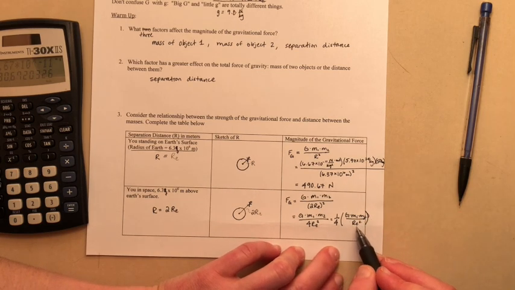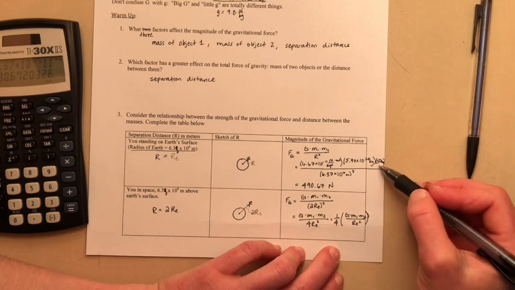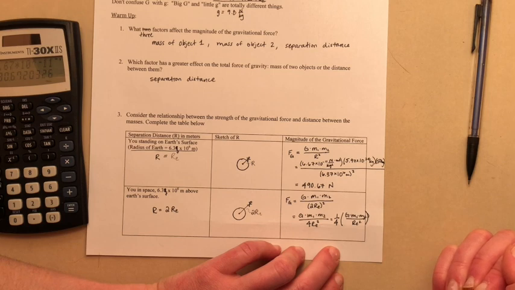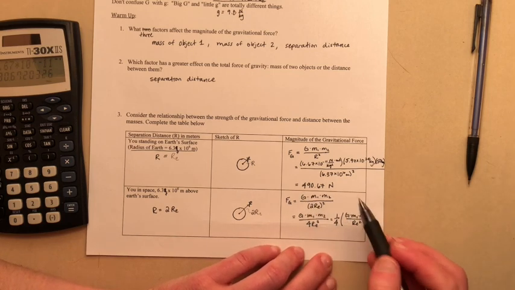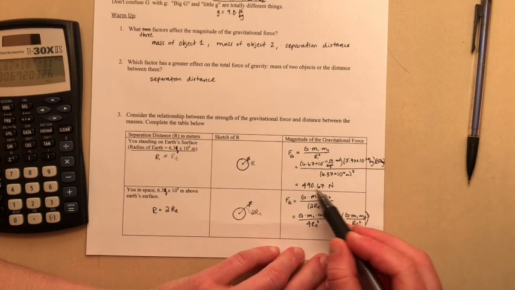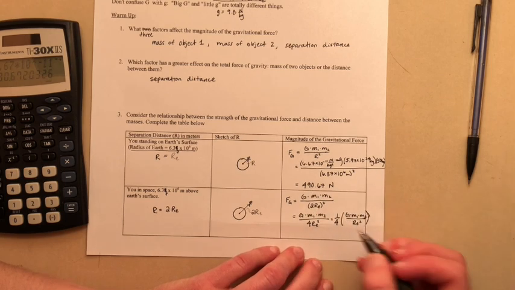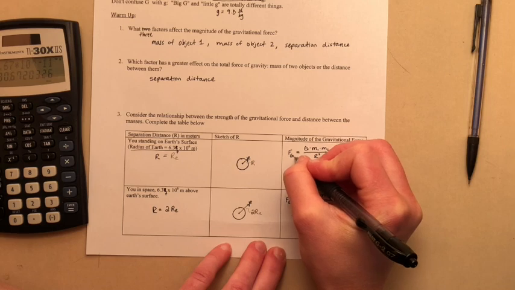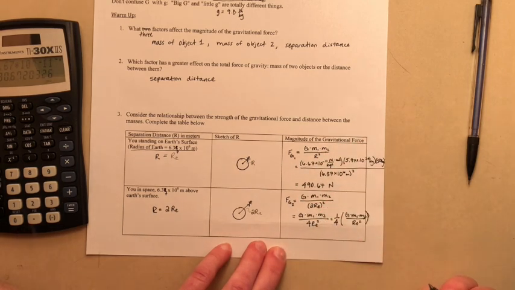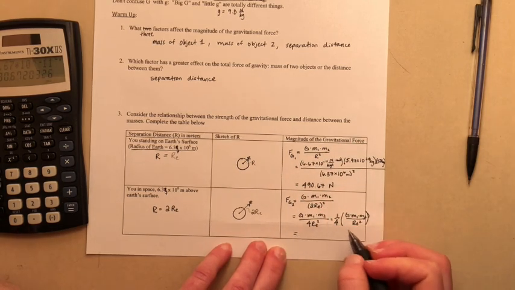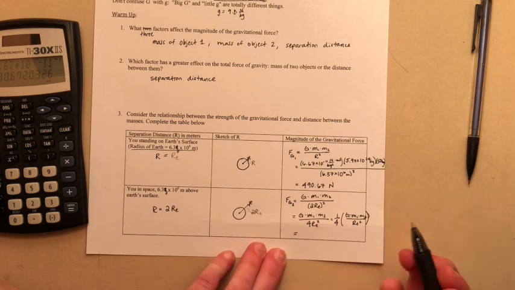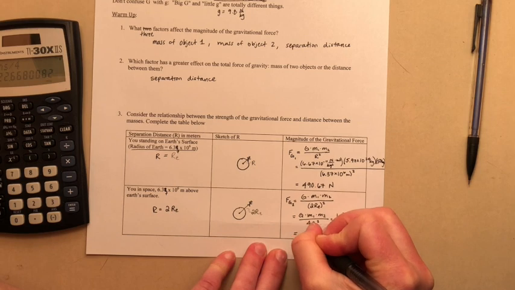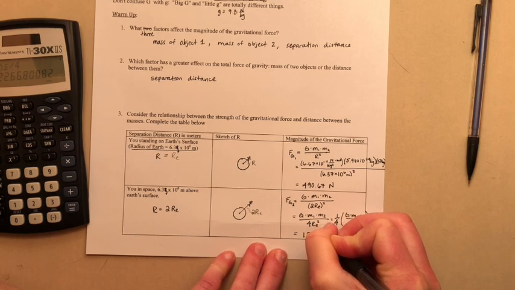Which this whole calculation, G M1 M2 over radius of the Earth squared, that is exactly what we just plugged in here. So all we need to do for this one is we're going to divide the value that we got in the first calculation by 4. And we'll have a new, I'm going to call this one FG1, this one FG2, a new gravitational force when we've doubled our separation distance of 122.67 newtons.